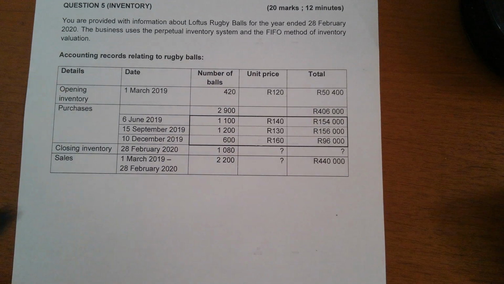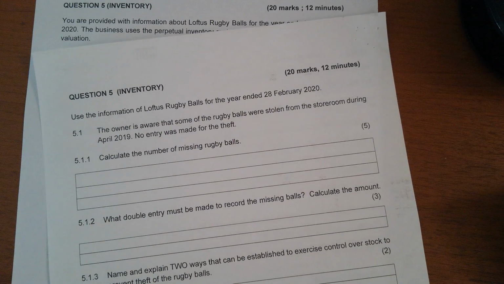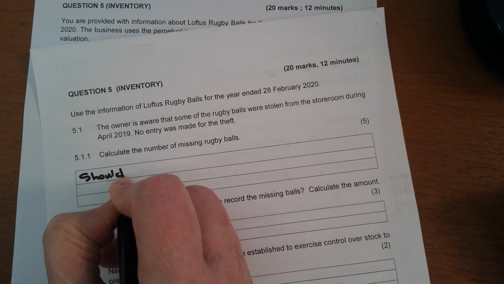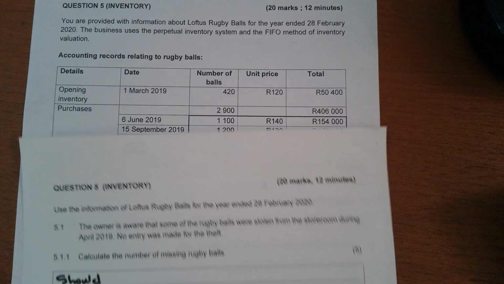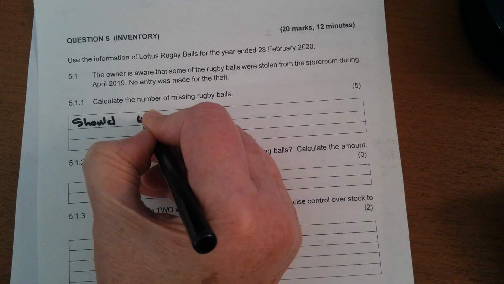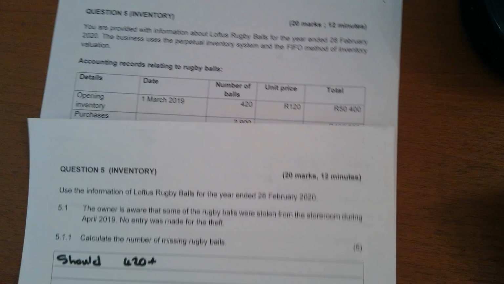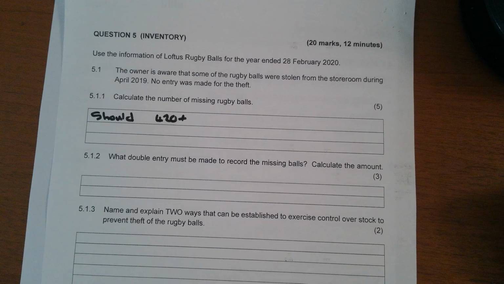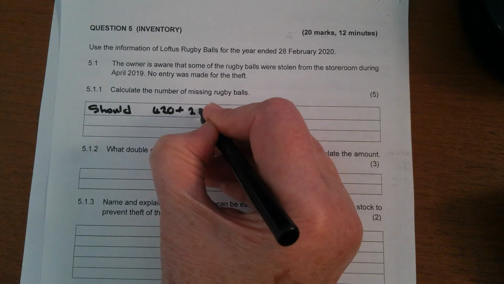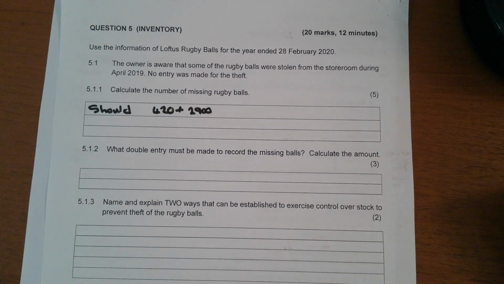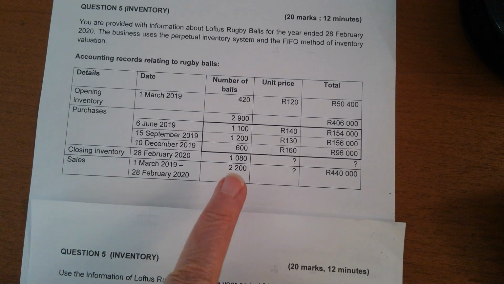So the number of units that you should have, if nothing was stolen, means that I will take my opening inventory, that was 420 units. I will add all the units that we purchased, and that was 2,900, and then the ones that are left over at the end of the year.